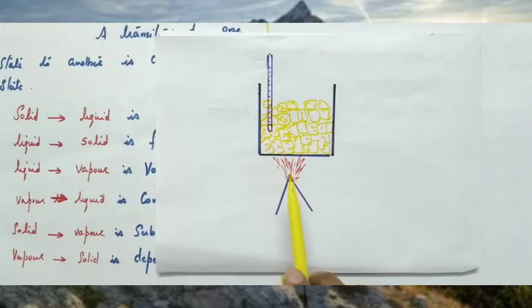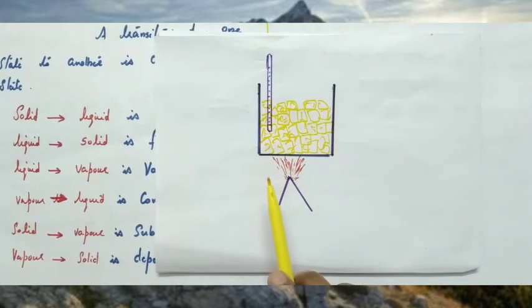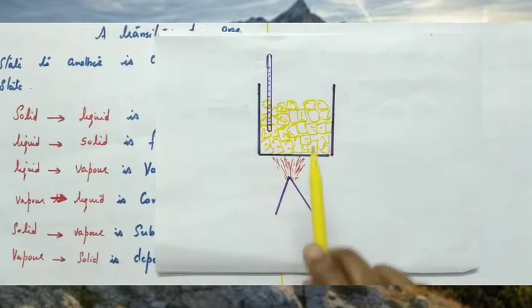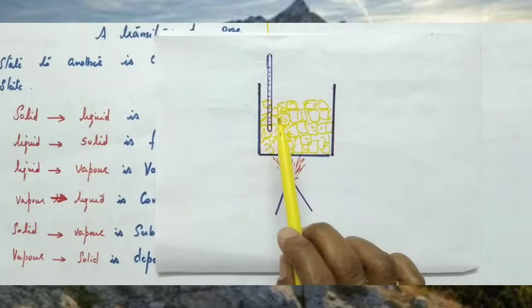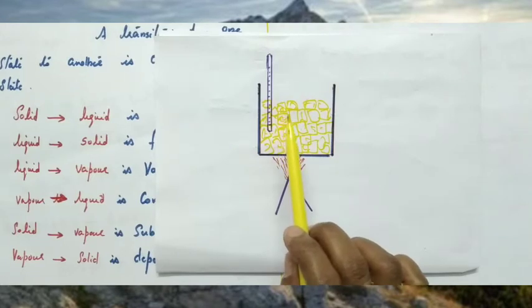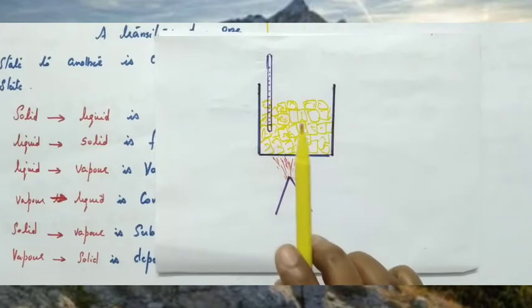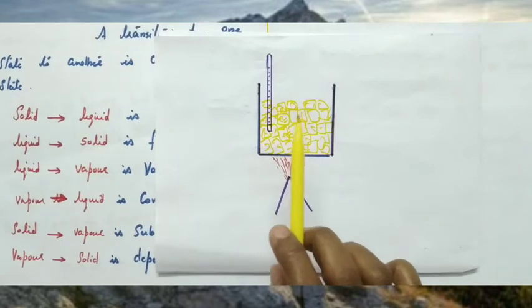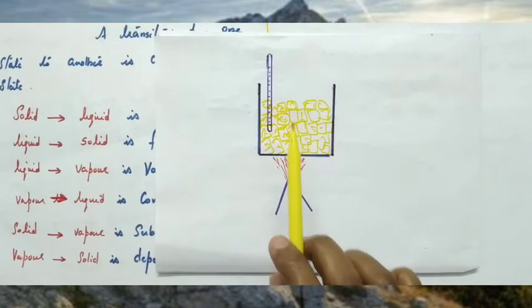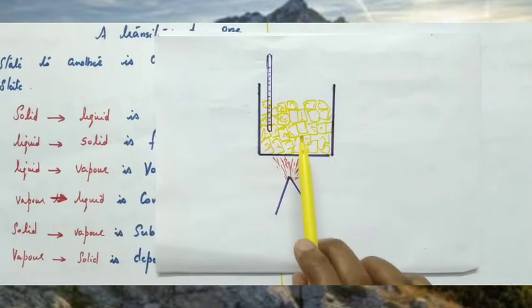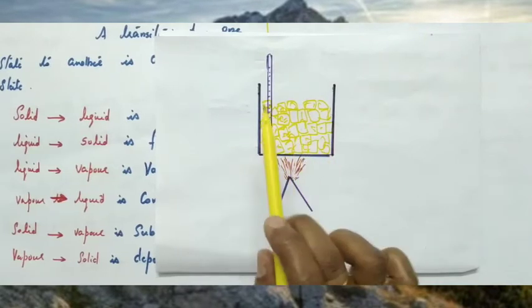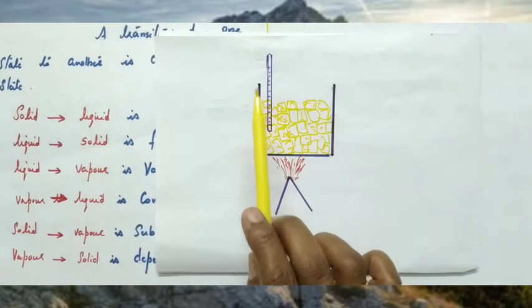Note the temperature after every minute. Continuously stir the mixture of water and ice. Ice starts melting. But if you note the temperature, we will observe no change in temperature so long as there is ice in the beaker. So now the change of state is taking place. Ice converts from solid state to liquid state, but we can see that the temperature remains constant.